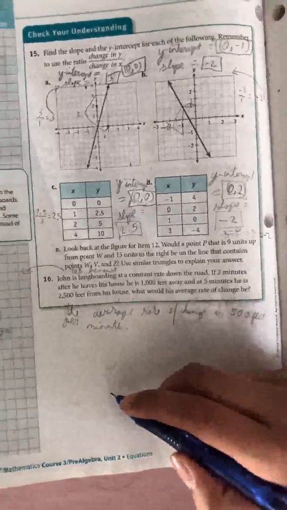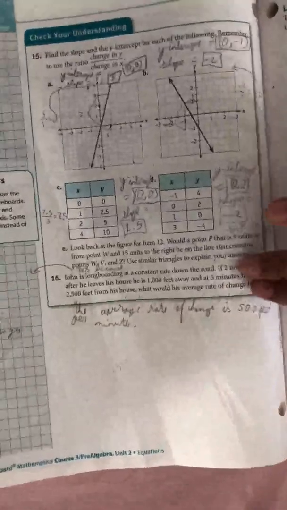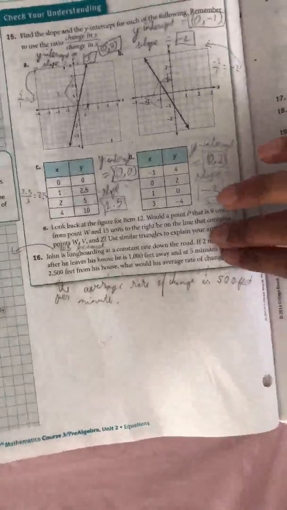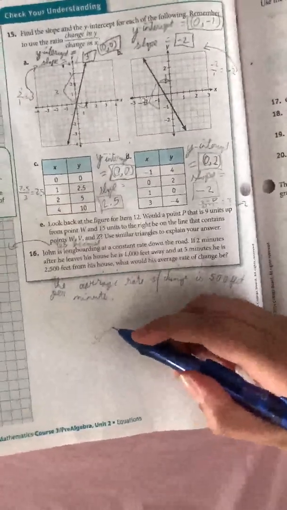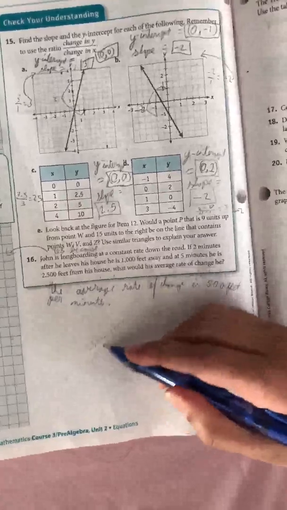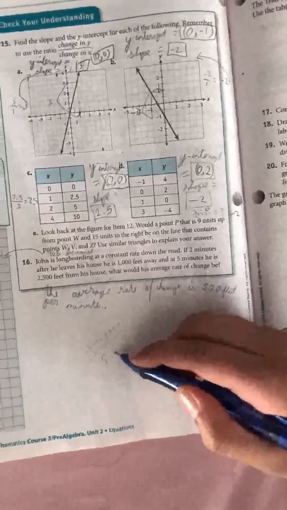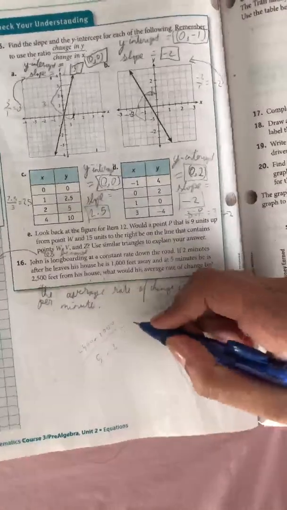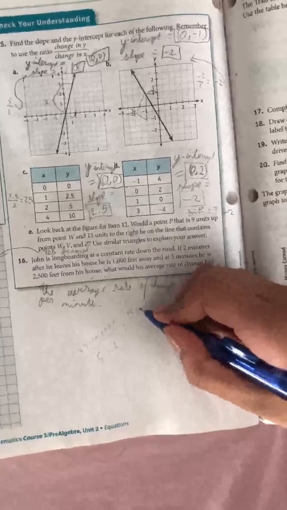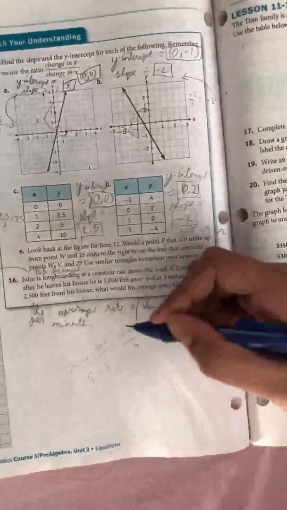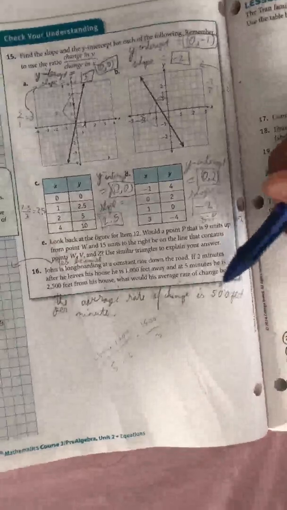2,500, or you could take these 2 points. I'm going to take these 2 points because I don't know the y-intercept of this. So you could just take this, subtract it by 1,000, and then you can do that for the bottom 2, and then you will get 1,500 divided by 3, so that gives you the answer of 500 feet. So the average rate of change is 500 feet per minute.